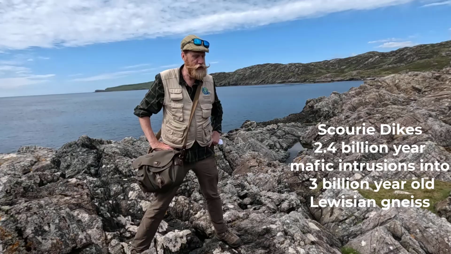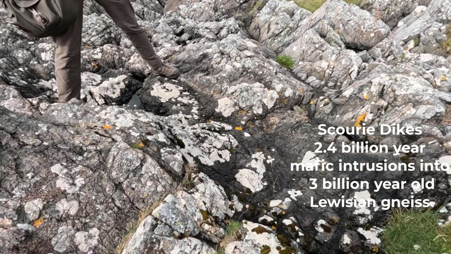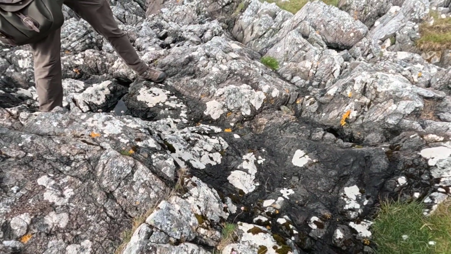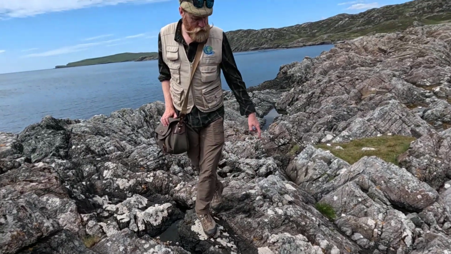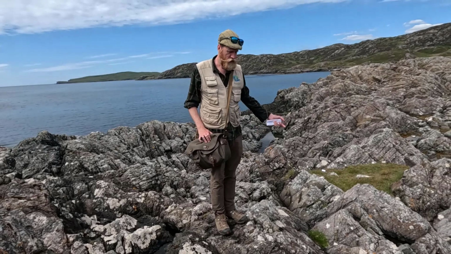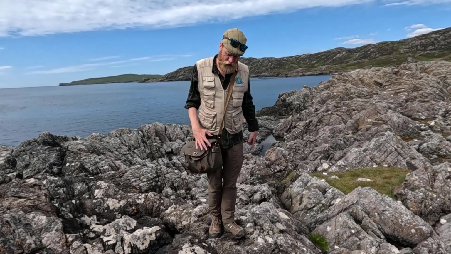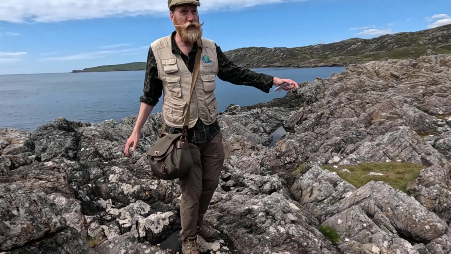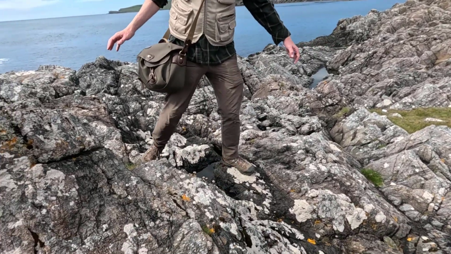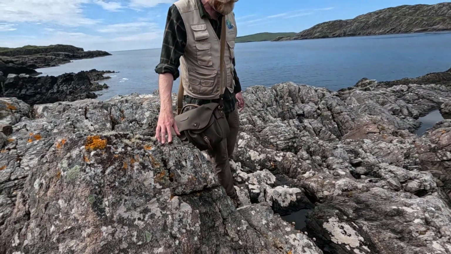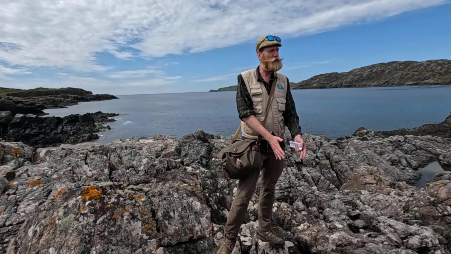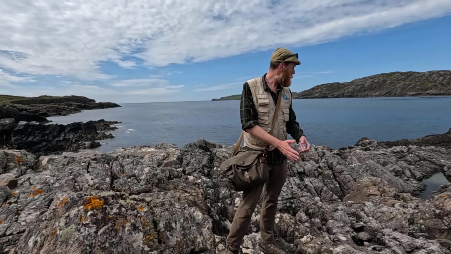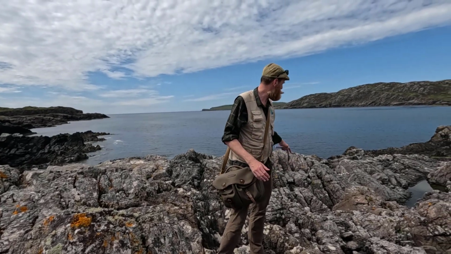Going between my legs is a Scourie Dyke. Can you see that everything's blacker here? Yeah. So this is the Lewisian gneiss, which is 3 billion or up to 3.2 billion years old. This is the Scourie Dykes, 2.4 billion, and this is back in the Lewisian. So this is a sort of normal sized dyke. It's quite wide, but quite a big dyke. And this sort of area is cut by several of them.